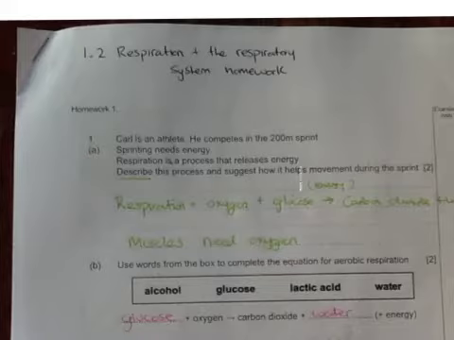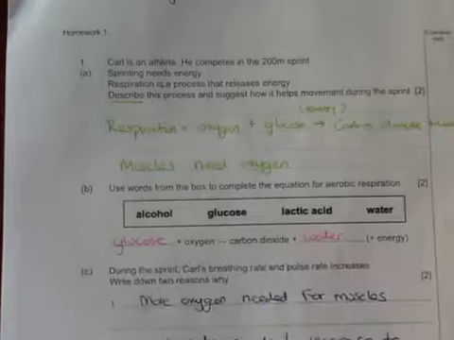So, Carl's an athlete. He needs respiration for his muscles. Describe the process. Respiration is oxygen plus glucose. We take in oxygen from the air, glucose from our food, and it gives us energy, and we release carbon dioxide and water as well. So, muscles need oxygen for a second mark.